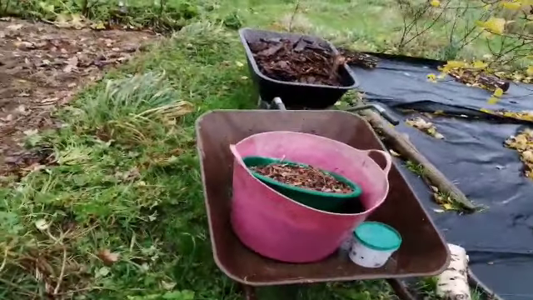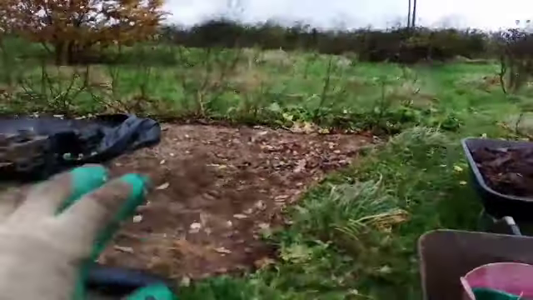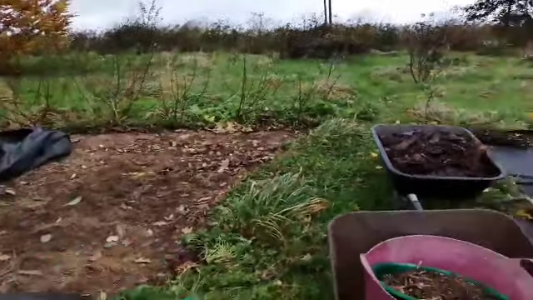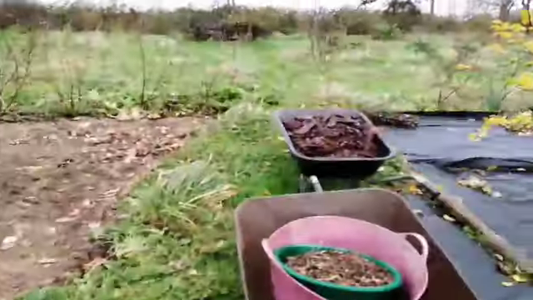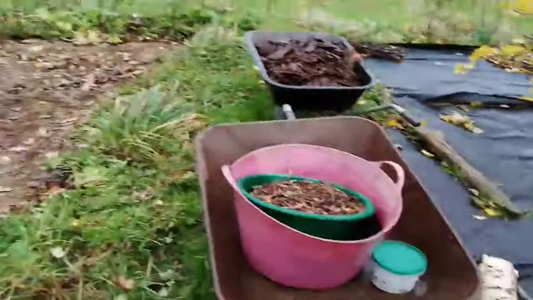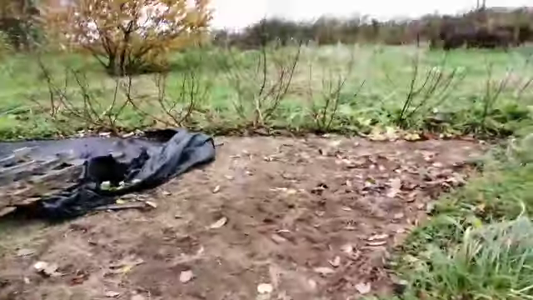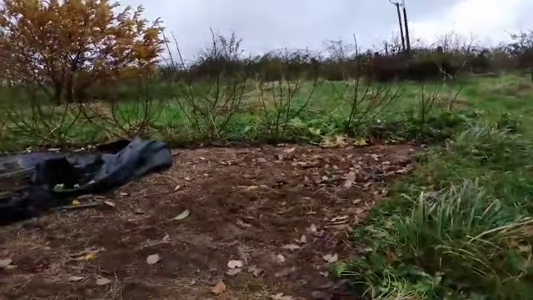I'll come on to that. So that's kind of the process. Bark or wood chip, put in your plants at 3 to 5 per square metre, and then temporary ground cover. Okay, nice and straightforward. And it's just a lot of bloody work, really.